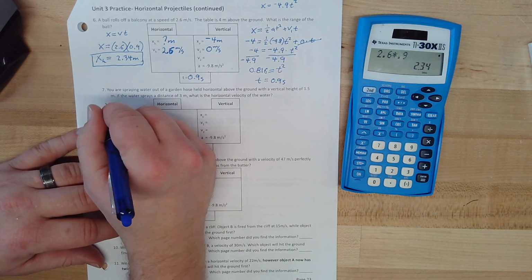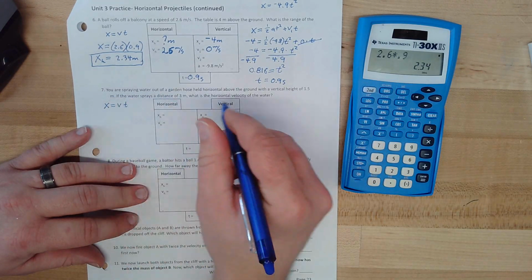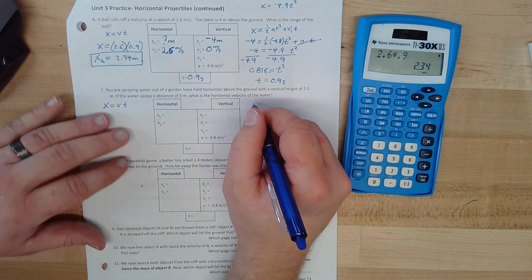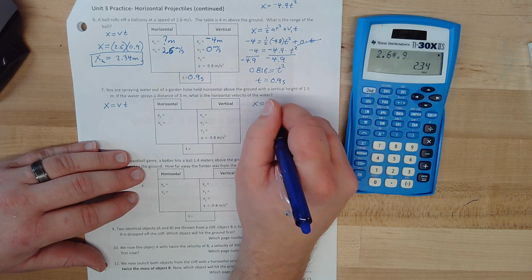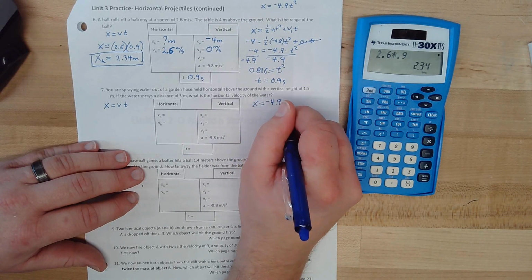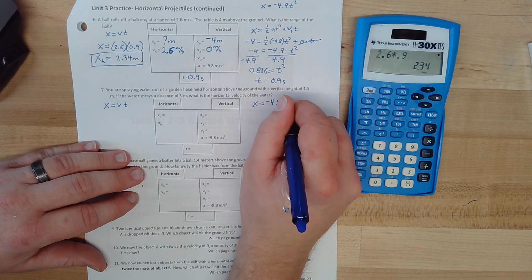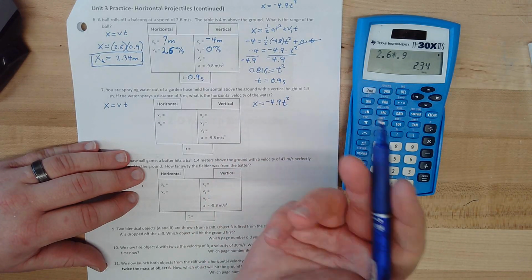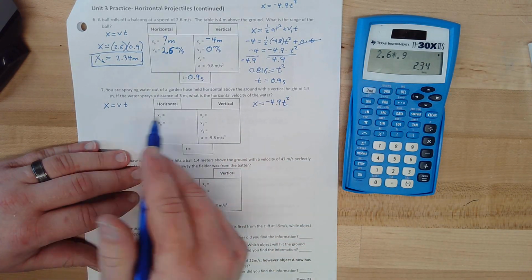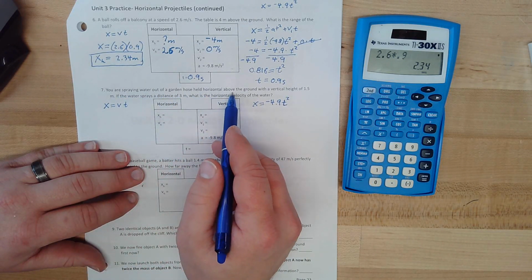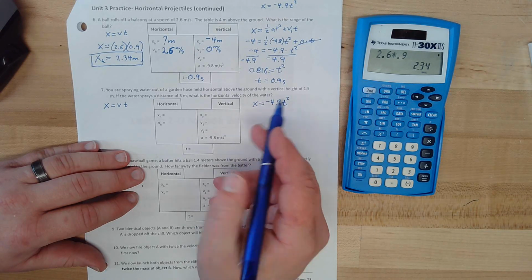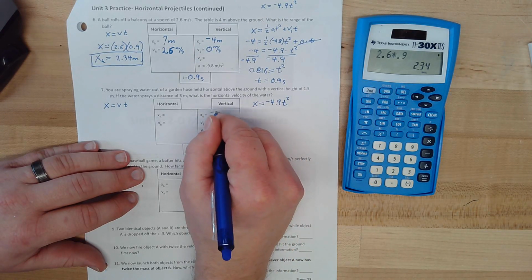Again, this problem is a horizontal projectile, so it's going to be governed by x equals vt, the constant velocity equation for the horizontal side, and I'm going to use my shortcut on the vertical side, x equals negative 4.9 t squared. Now, I'm spraying water out of a garden hose that's held horizontally above the ground with a vertical height of 1.5 meters.